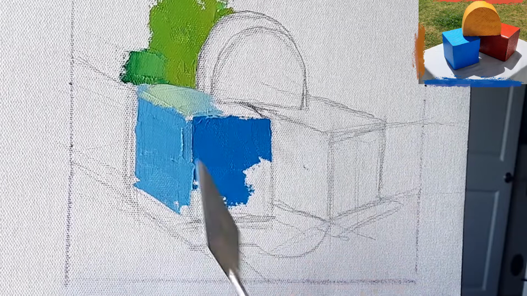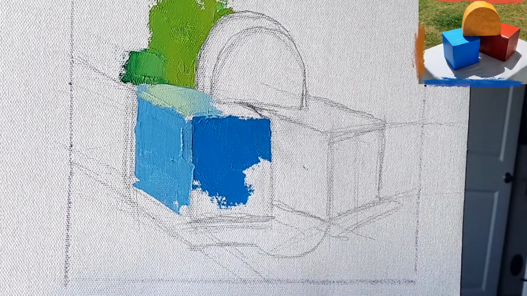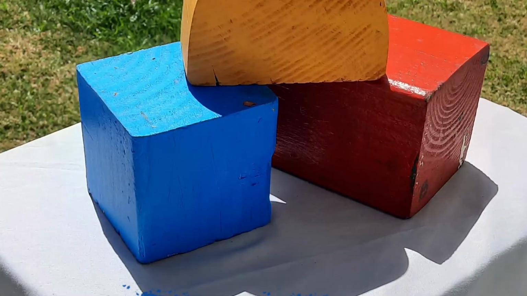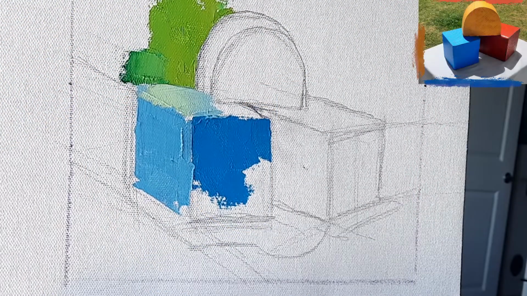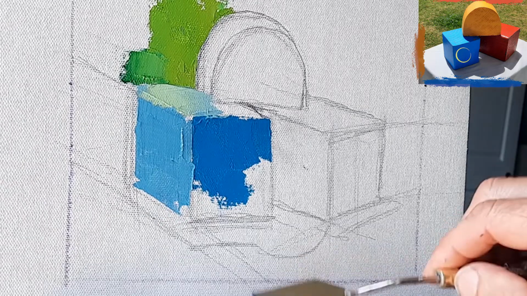Okay, let's paint the shadow of the table. Now, the shadow can be any color. So this is kind of a gray. I'm comparing it to that blue and seeing is the shadow darker than the backside of the blue block.